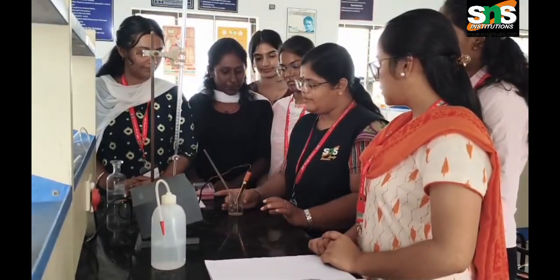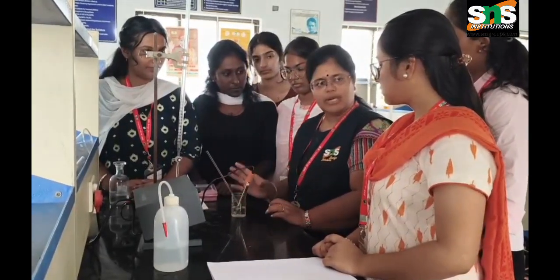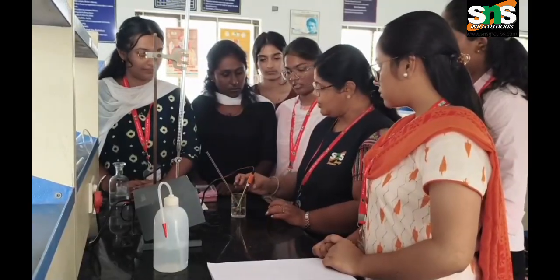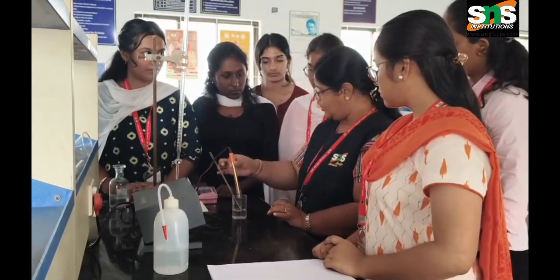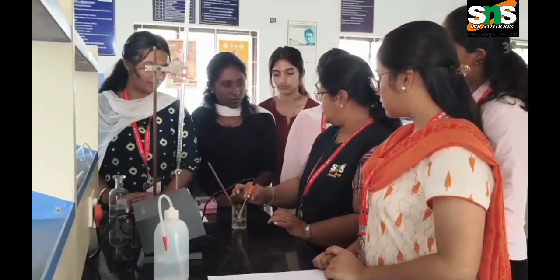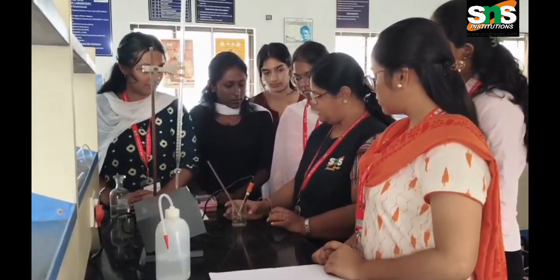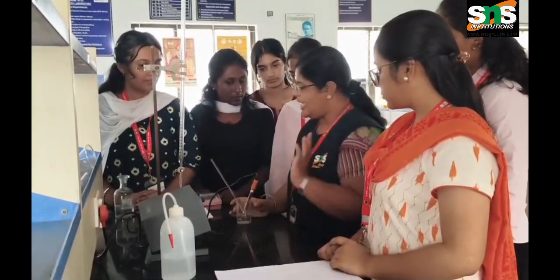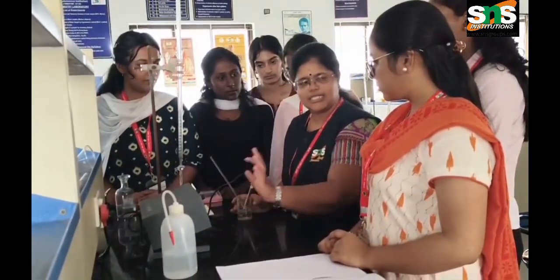I have taken 20 ml of the mixture of acid in this beaker and added 20 ml of distilled water. This electrode is dipped into it. This is the conductivity cell. A potential difference is developed here, and we get a digital value on the conductometer.